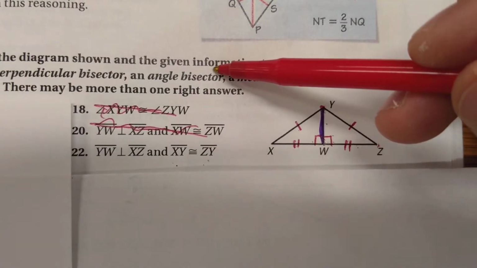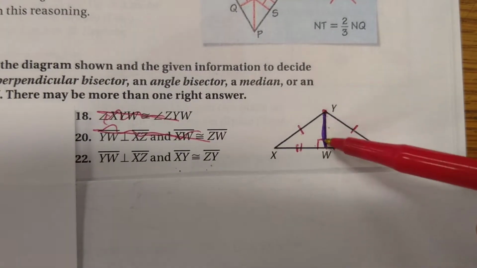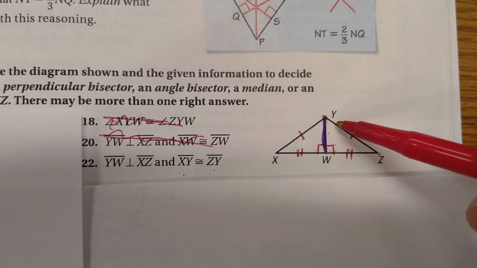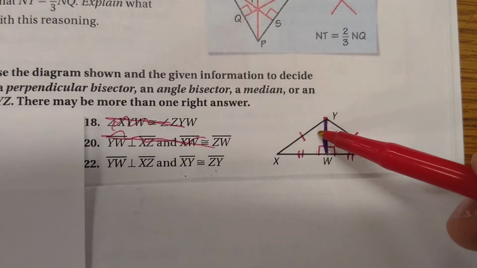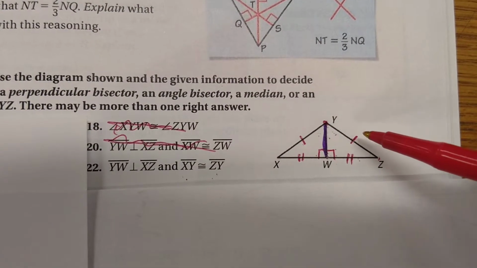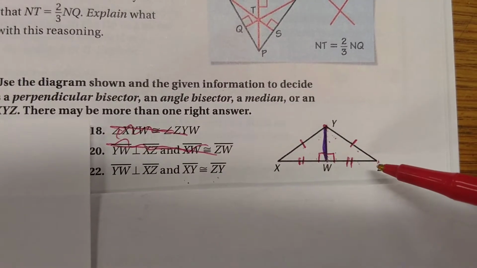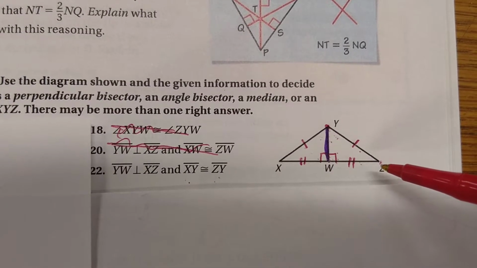Can it also be an angle bisector? Well, if it's an angle bisector, then it must split these into two congruent angles. And that is going to be the case in this point because really I've got two triangles that are going to be exactly the same as well. So it is also an angle bisector.